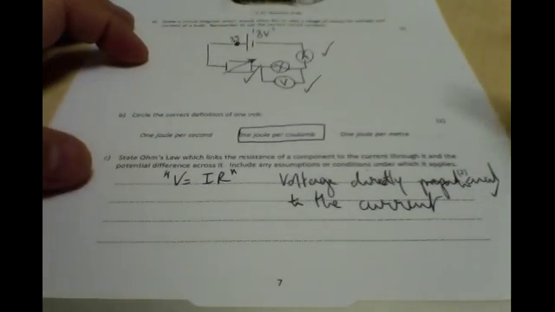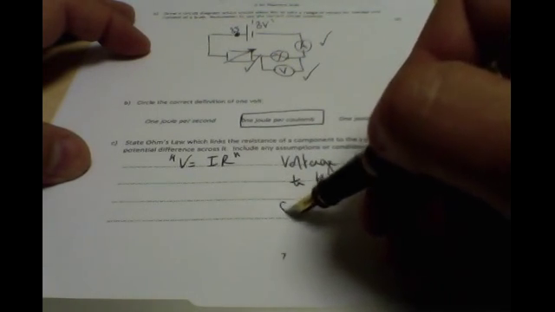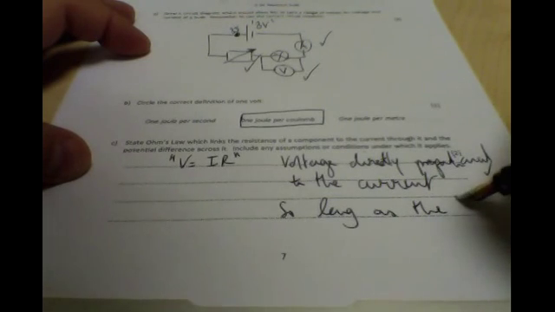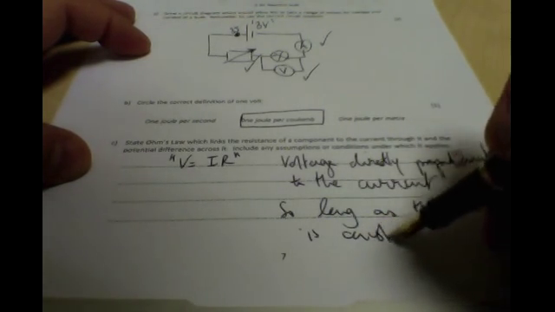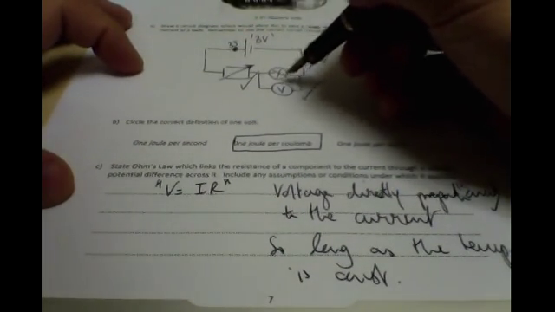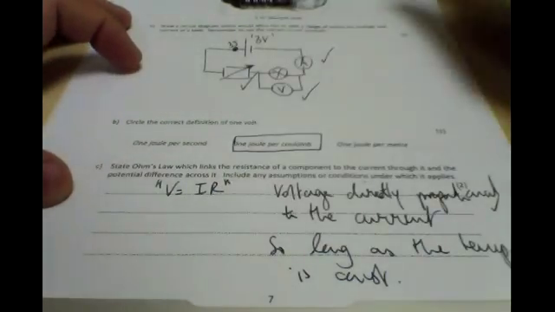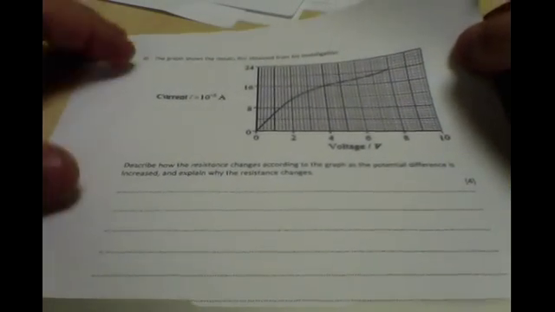You've just said that. The second mark comes from so long as the temperature is constant. Because that's your second mark. Because remember, if the temperature of an atom changes, then that changes the resistance, and then it doesn't follow Ohm's law anymore. Just like this here.